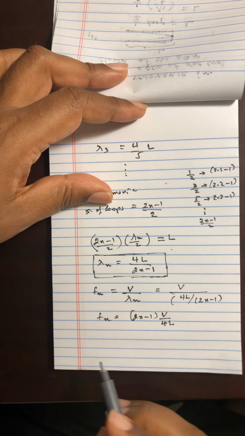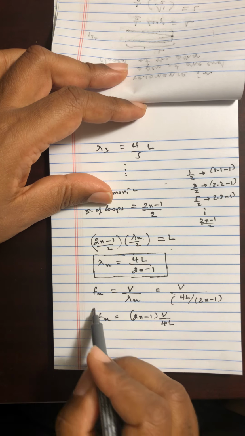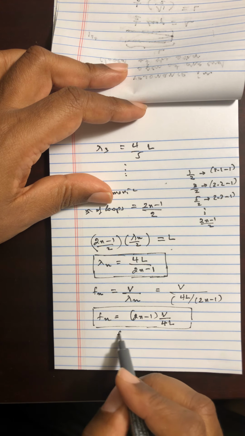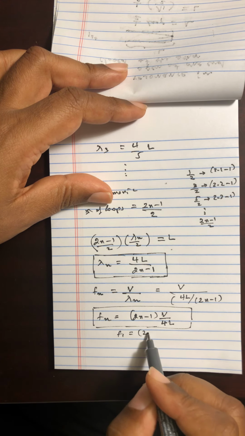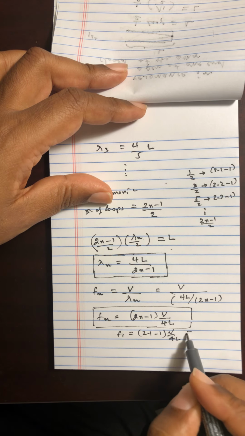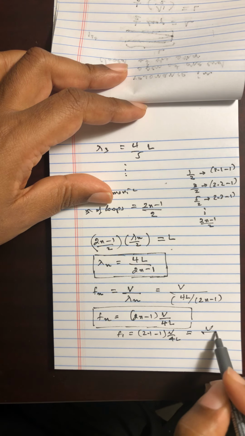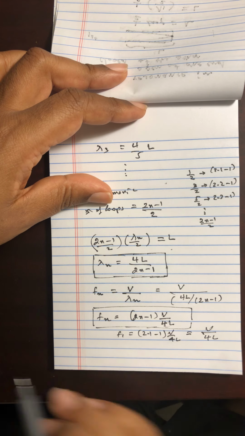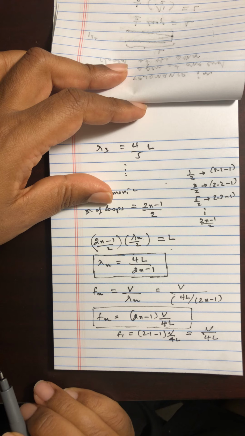Okay, now let's look at the first harmonic. Now if you look at the first harmonic, we've got F1 equals 2 times 1 minus 1, V over 4L, which is simply V over 4L.